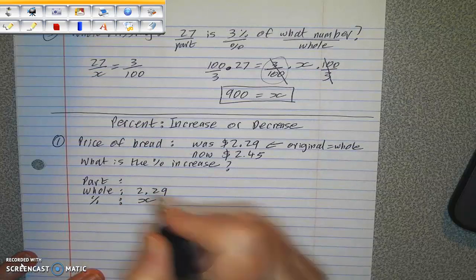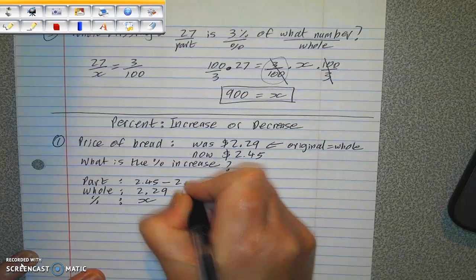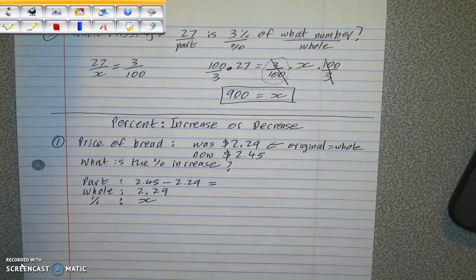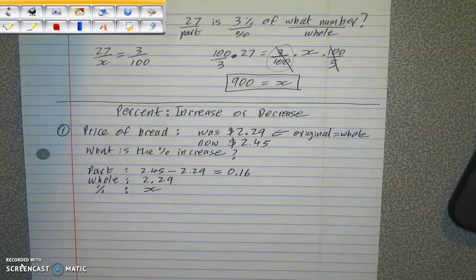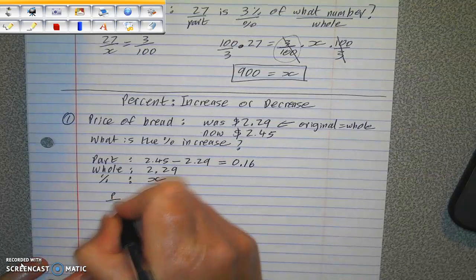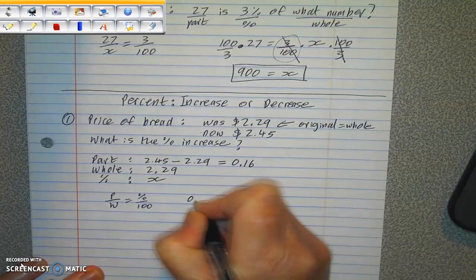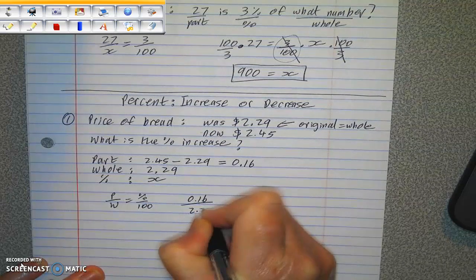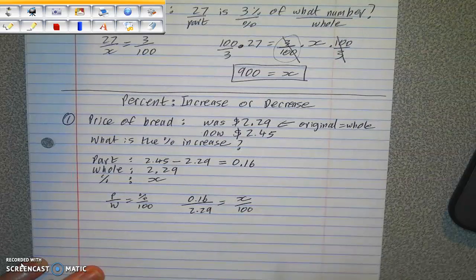How did it change? So it's now 2.45, and I'm going to take away the 2.29. I do that subtraction to work out the part. How much did it change by? And that's going to be 16 cents. So I just do a quick subtraction there. And then I'm going to do part over whole is percent over 100. So I'm going to do 16 cents out of 2.29 is equal to x over 100.